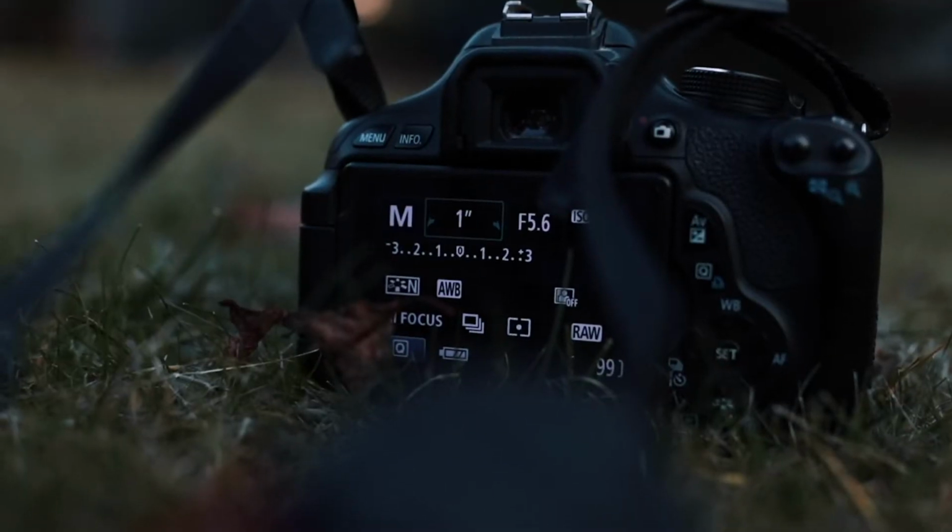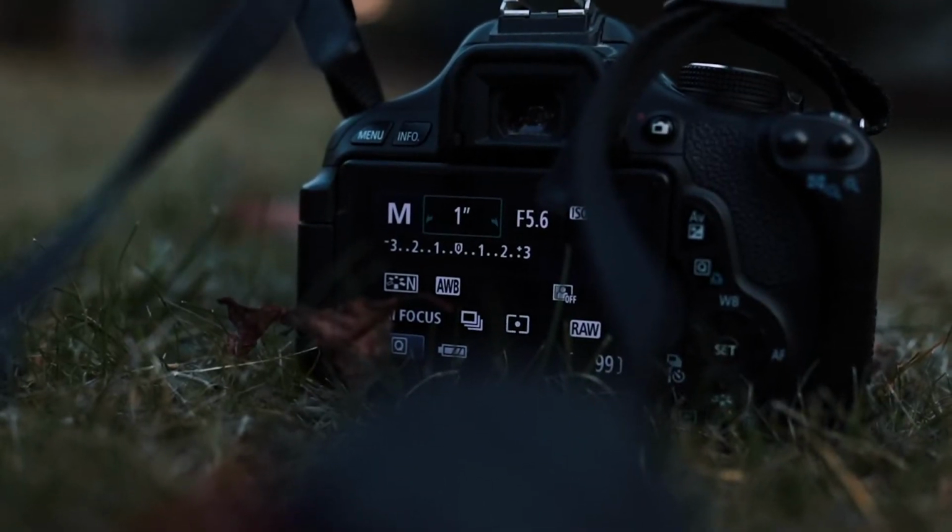I'm going to go over 3 main points: the camera settings in manual mode, the importance of lighting, and the importance of good composition. So if you have a DSLR camera, you have a manual mode. Manual mode may seem very complicated to use, so I'm going to break it down for you so that you can start using manual mode and taking a lot better photos.